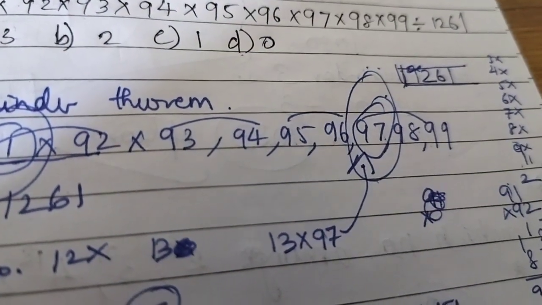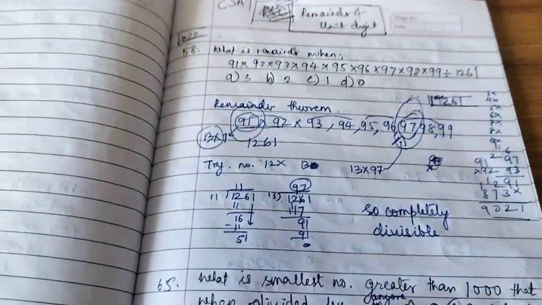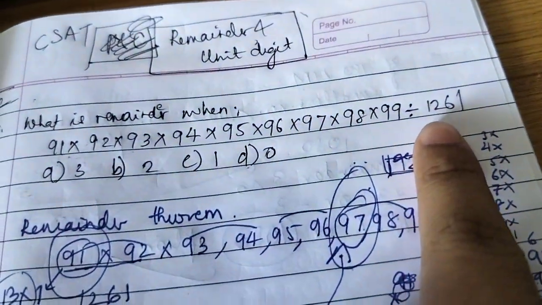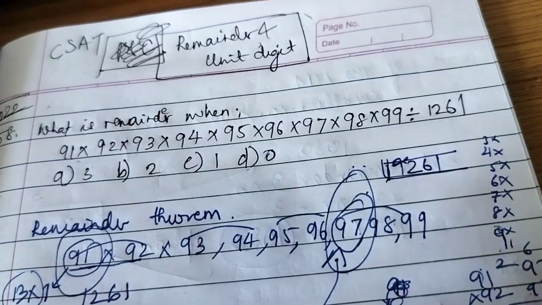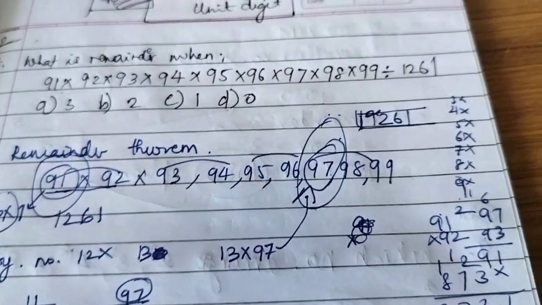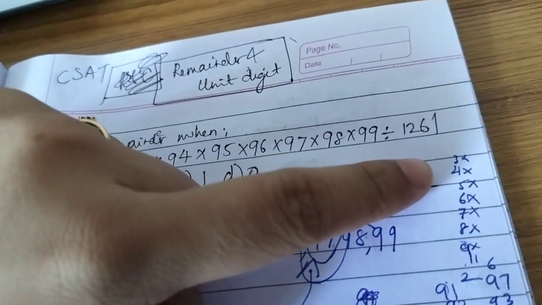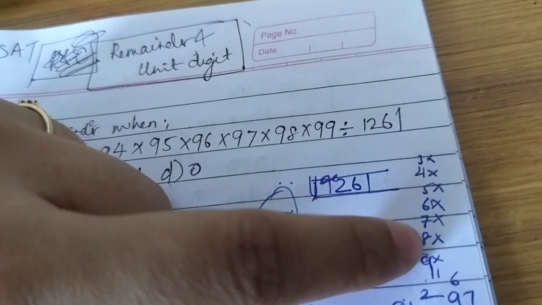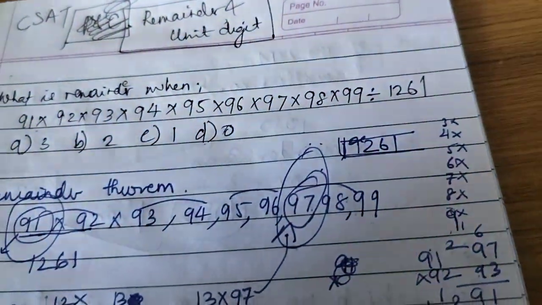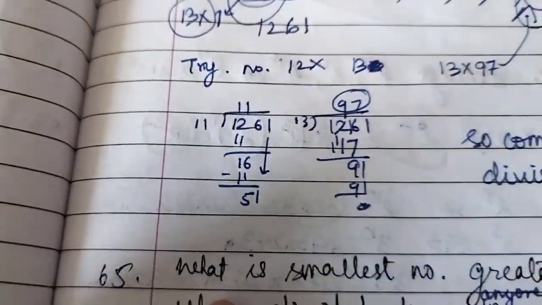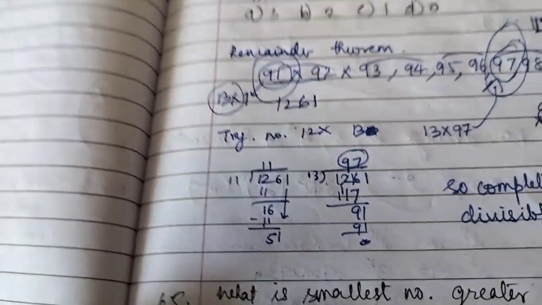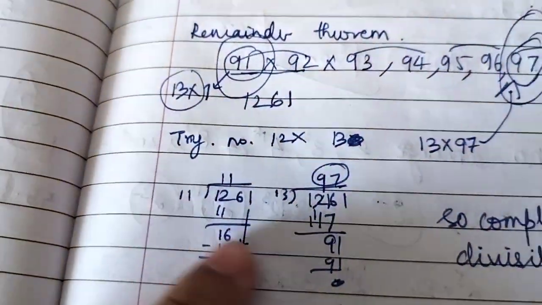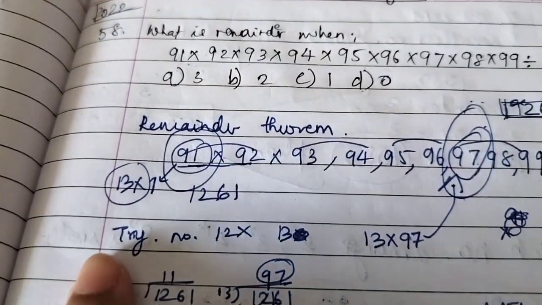Okay, so now I tried to see if this 1261 can be broken down into its other components. So I started the divisibility check. It's not divisible by 3, 4, 5, 6, 7, 8, or 9, and 10 obviously no. Then I tried 11, and it doesn't work. So I said, okay, maybe it's something else.